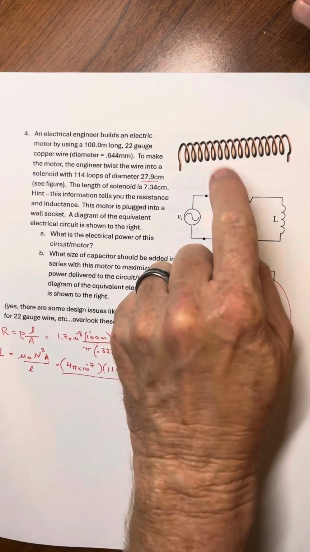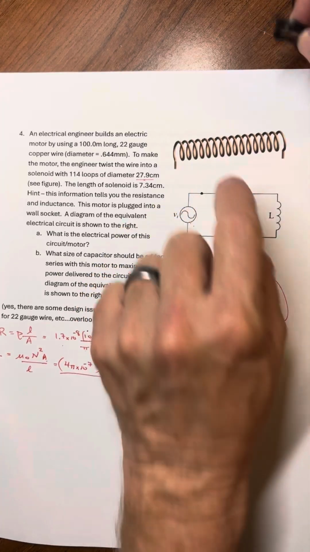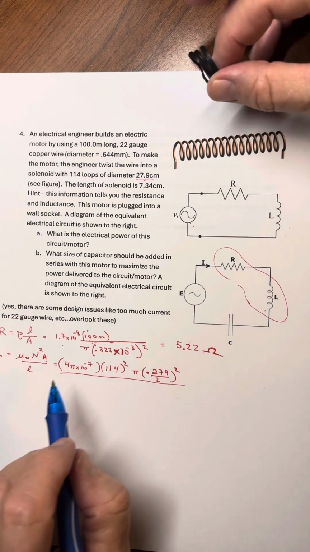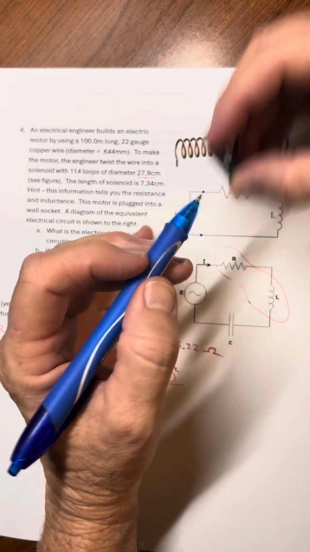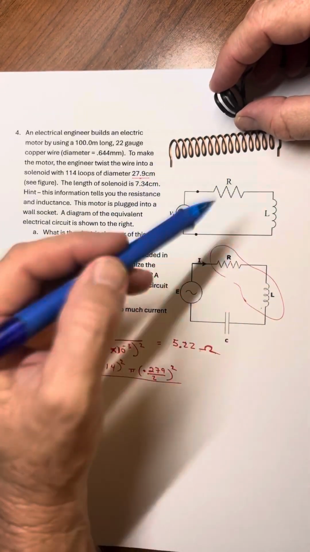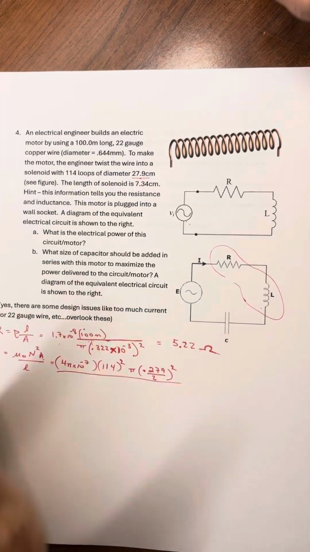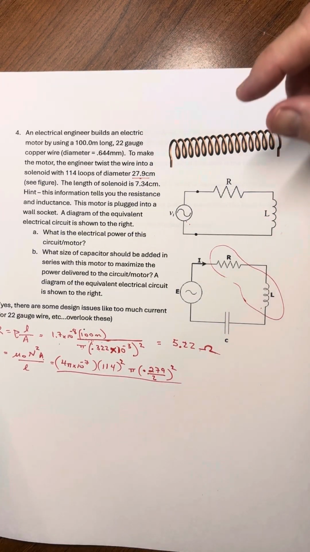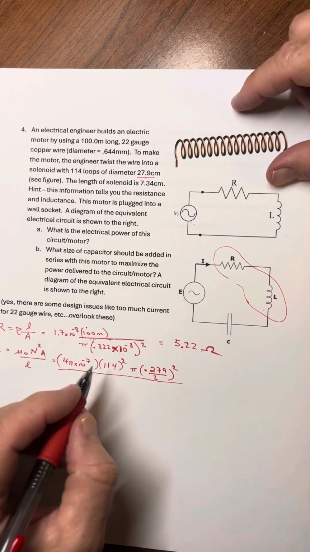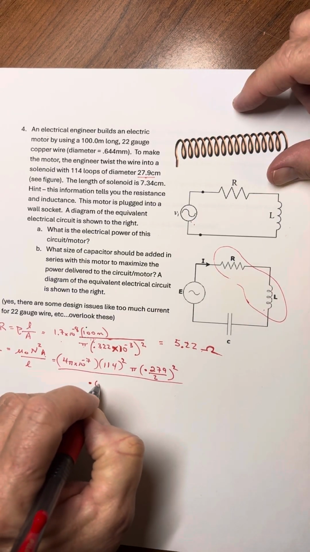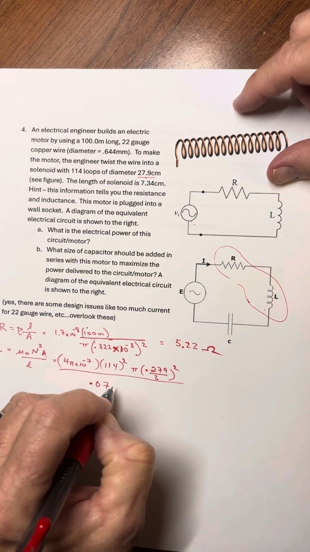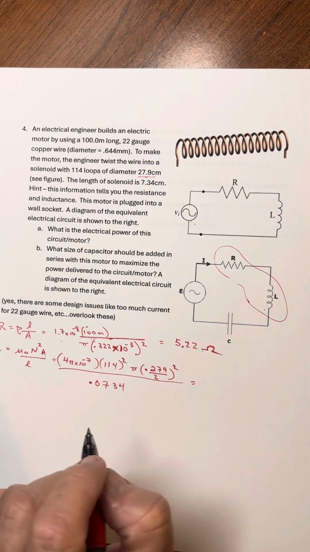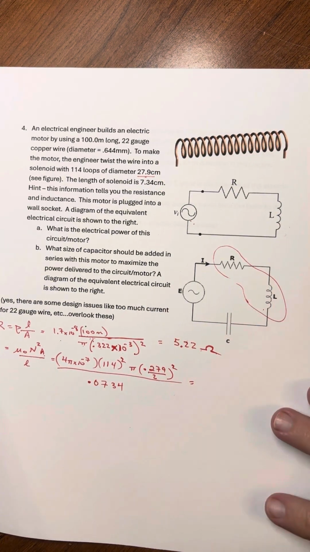So, this picture doesn't show them real tight to each other, but what you'd really want is them nice and tight. Of course, you also want a little insulation on them so that the current goes around the loops too. So you don't want just bare copper touching each other. But in either case, there's our length. So our length is 0.0734. And that's going to tell us our inductance.